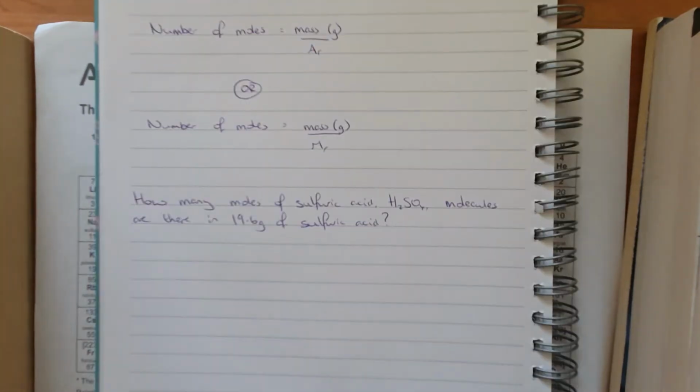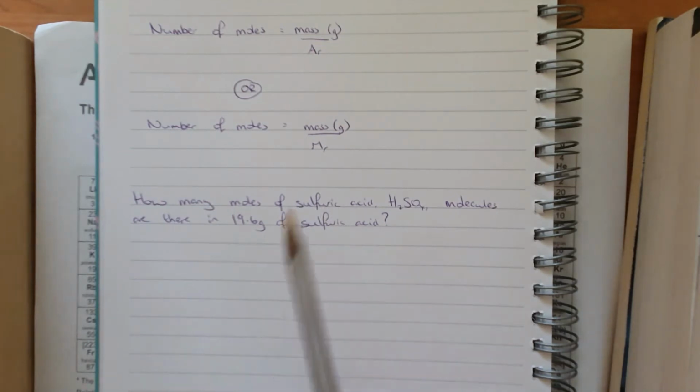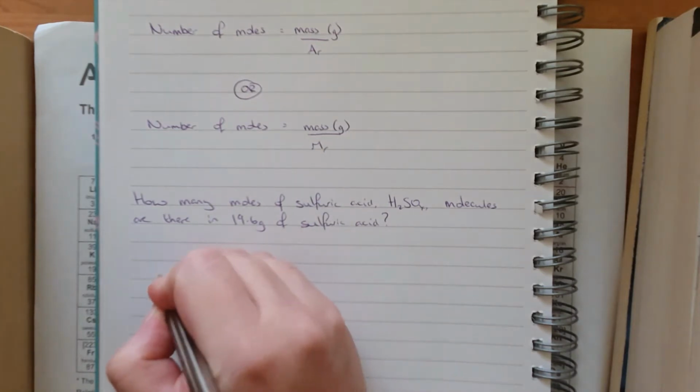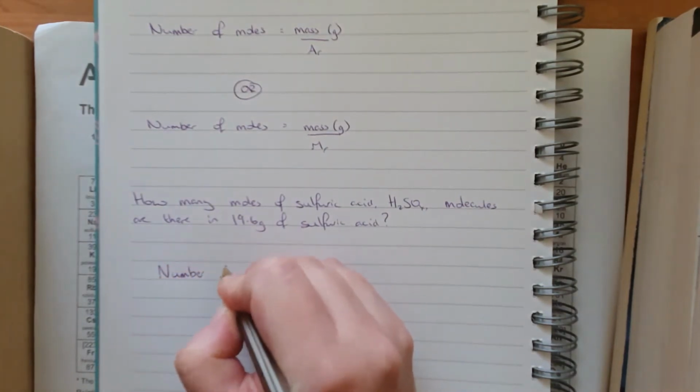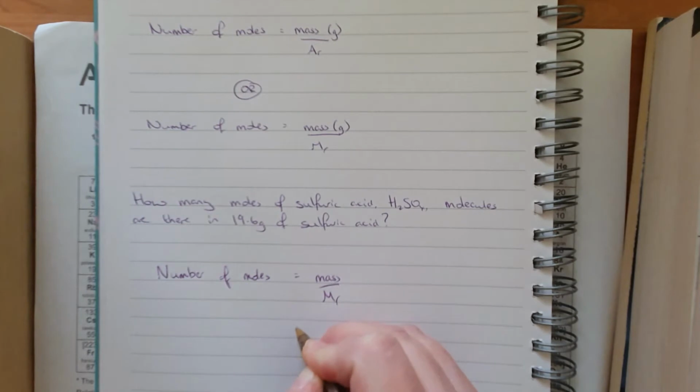So, how many moles of sulfuric acid, H2SO4, molecules are there in 19.6 grams of sulfuric acid? So we need to write the equation before we start. Now, do I need this equation or this equation? You're right, I need this equation because this is an MR. So, number of moles equals mass divided by MR.